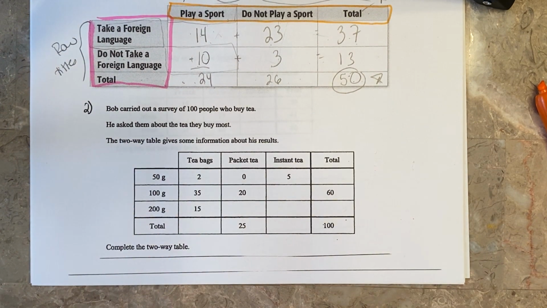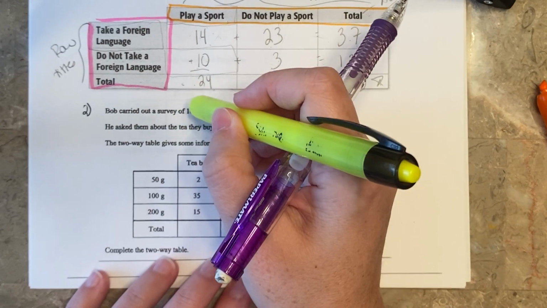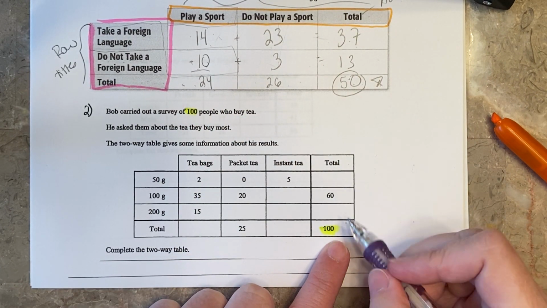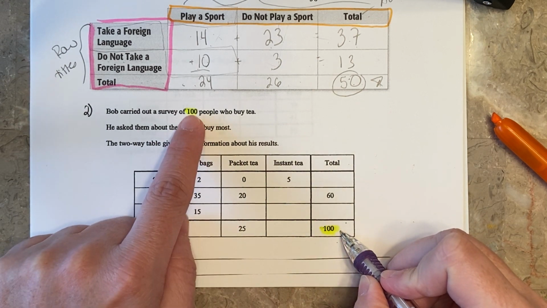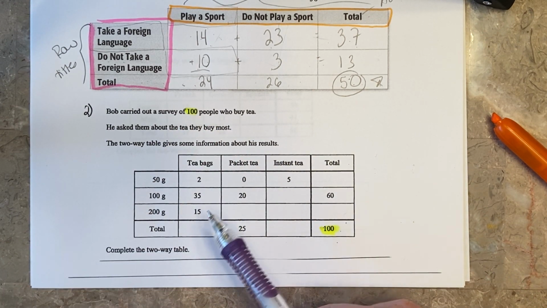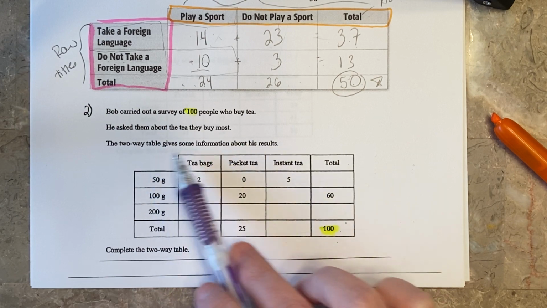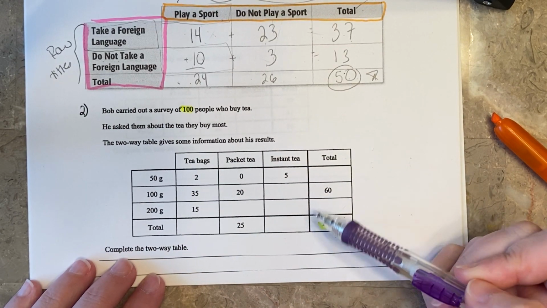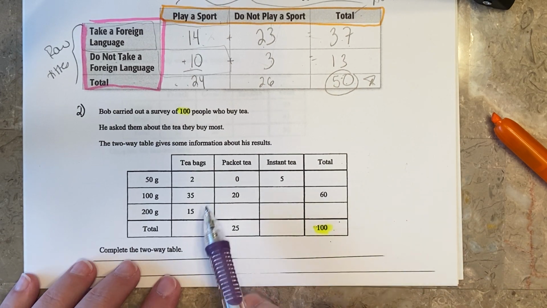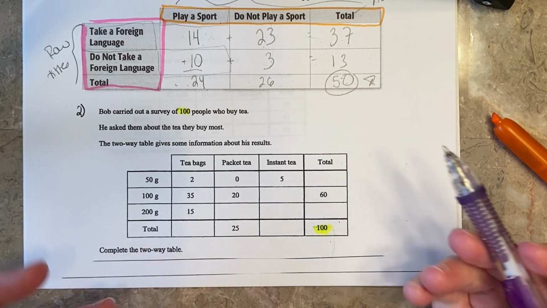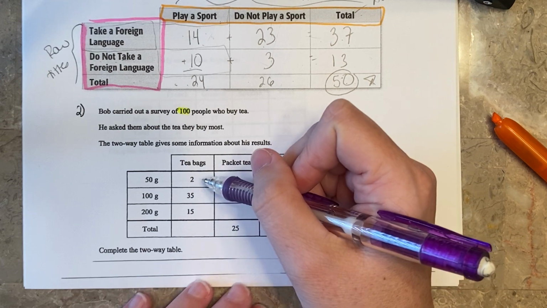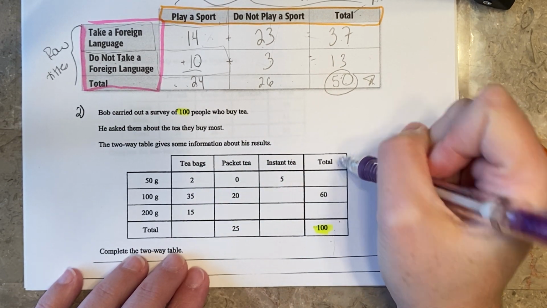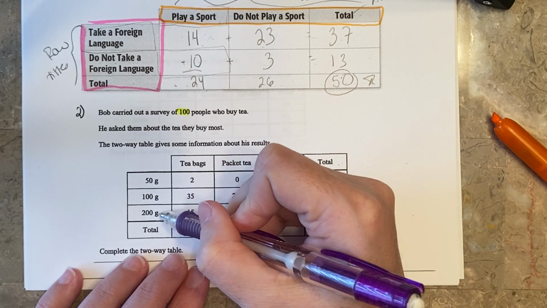All right, so here you go. Make sure you have your calculator. So Bob carried out a survey of 100 people. Remember, this total here in this column will always be the total for the table. So we want to just fill in the information, and you can go by rows or by columns. So I think this time I'll do by columns, since before I started by rows. So I'll just switch it up. Okay, so here I have tea bags, packet tea, instant tea, and total. 50 grams, 100 grams, 200 grams, and total.